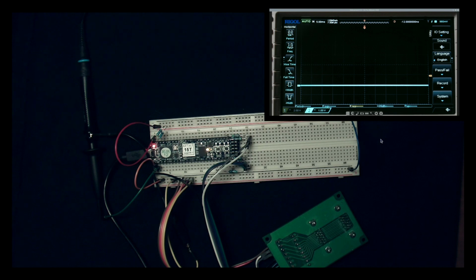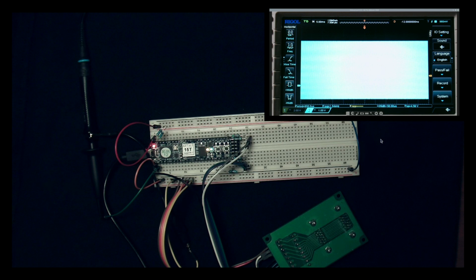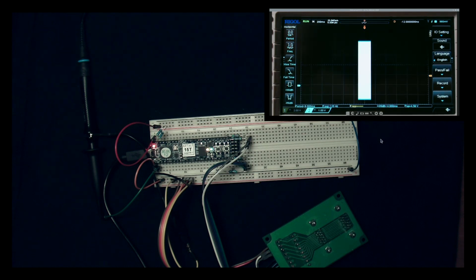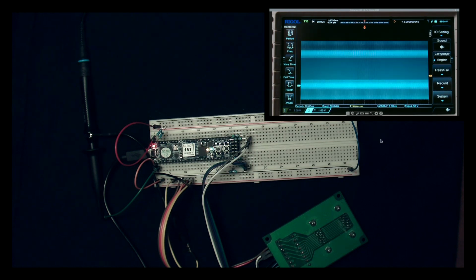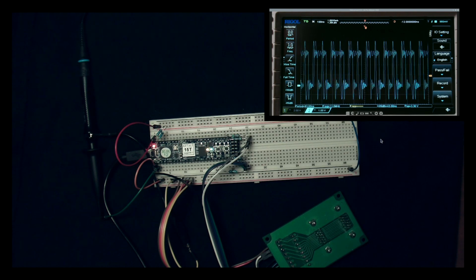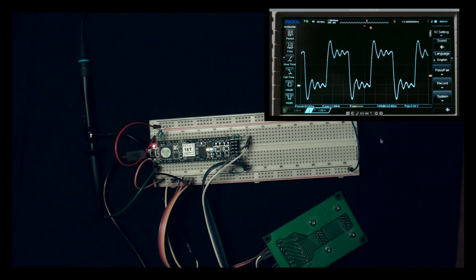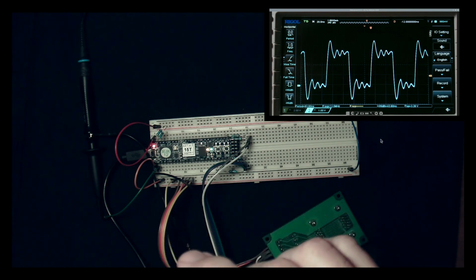So I'm going to hit program. And there's definitely something going on there. And there we go. We've got a 12 megahertz clock. Perfect. That's what we expect.